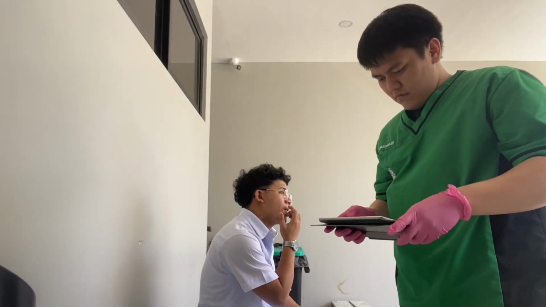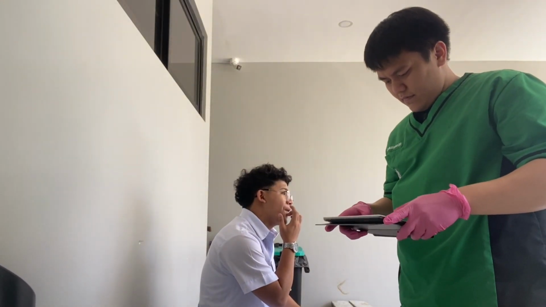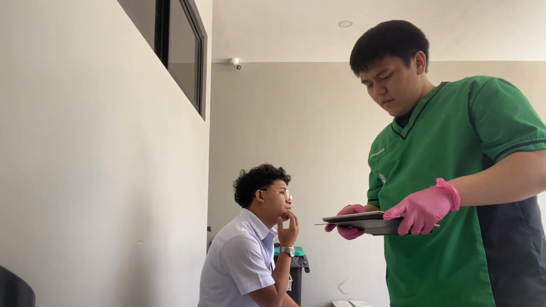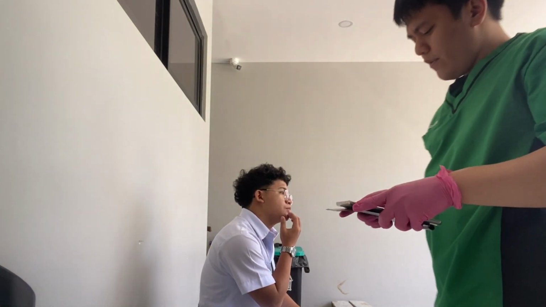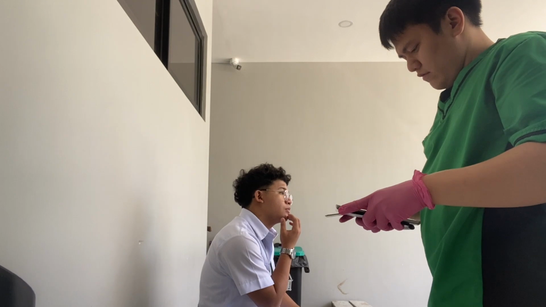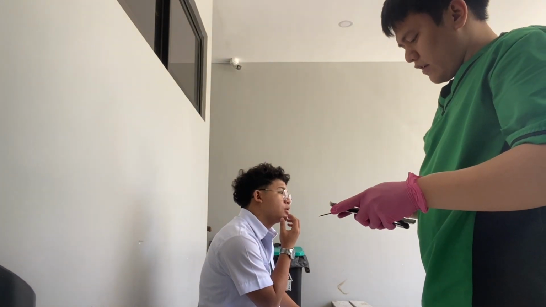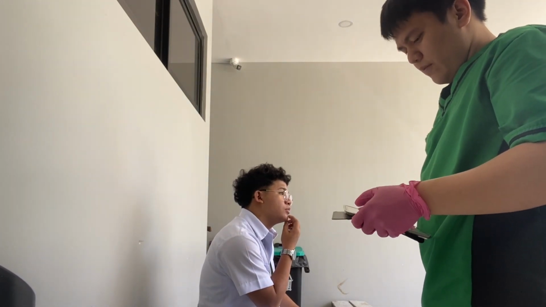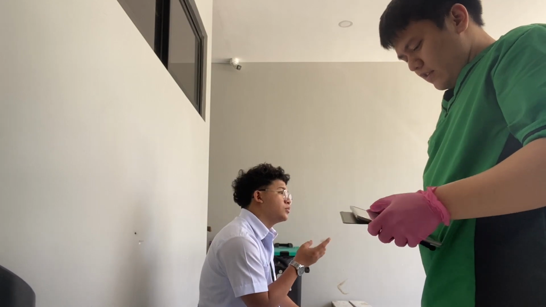So ayun, chinecheck ko na po yung mga informations ni patient. Double check ko yung name, date of birth, address, mga history. Nag-i-interview na rin po ako ng mga basic objective and subjective data.